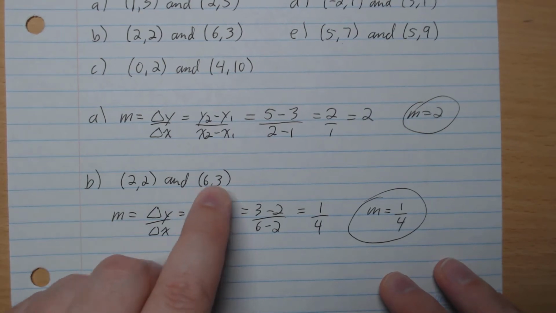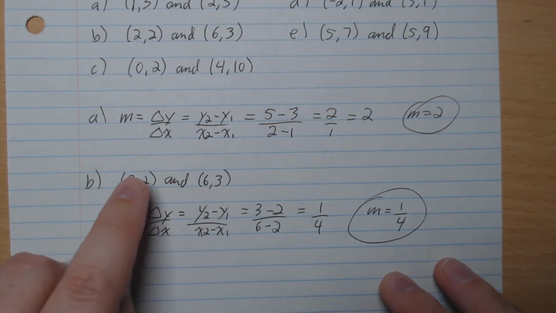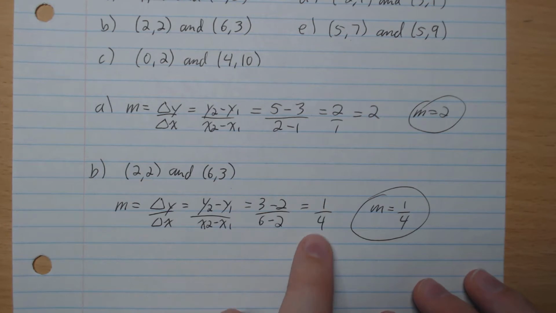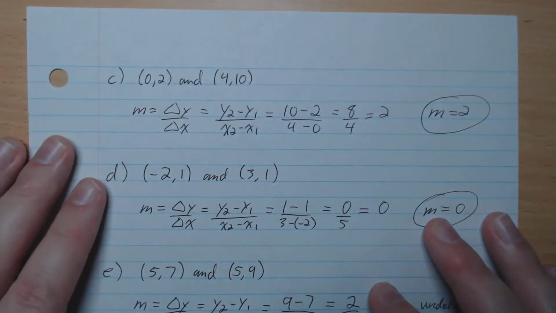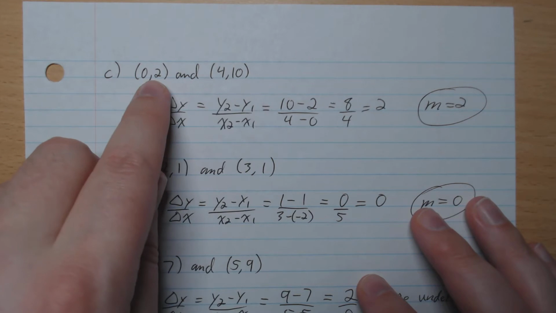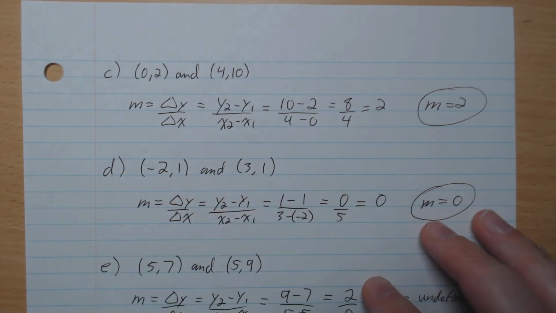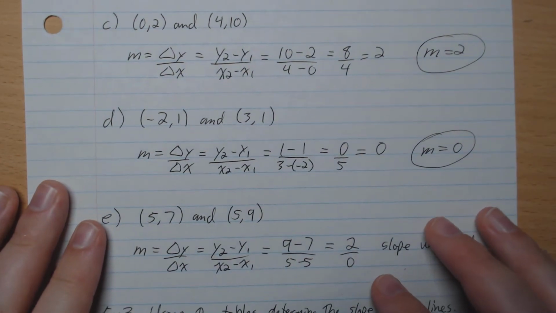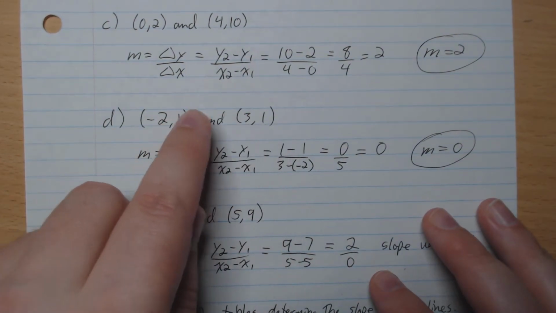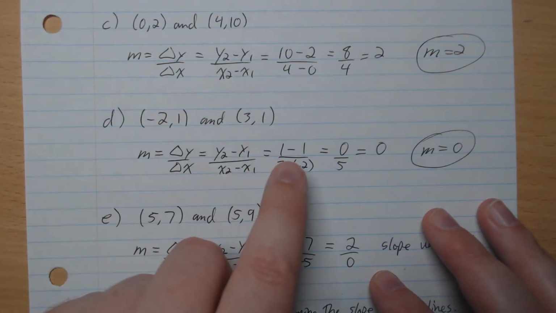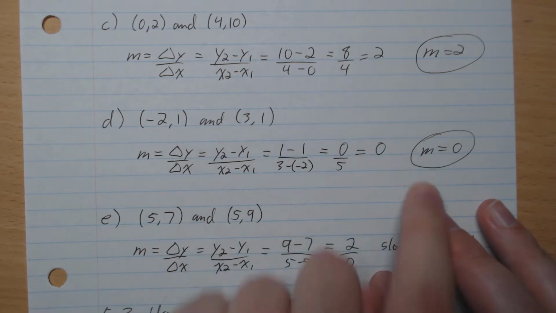Okay, next we have y2 minus y1, x2 minus x1, so we get 1 over 4 as our slope. Okay, C, right? 10 minus 2 over 4 minus 0. That gives 8 over 4, which gives 2, slope of 2. D, 1 minus 1 over 3 minus negative 2. So we get 0 over 5, so we have a slope of 0.